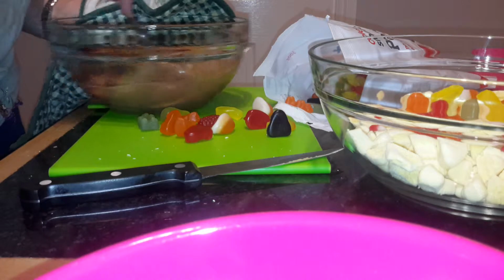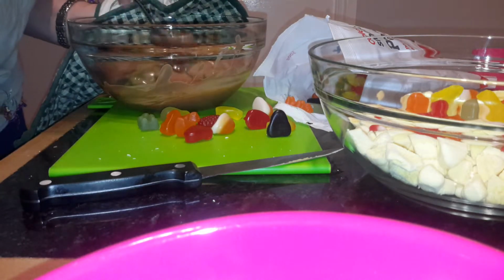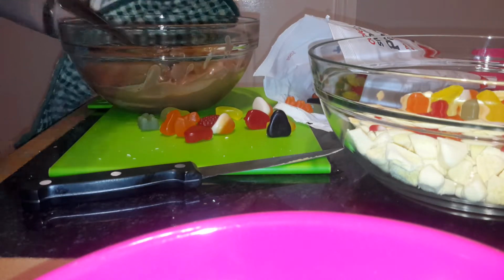So this is our chocolate mud. So I'll just keep making our mud and chopping up our sediments, and then we'll be ready to make some conglomerate rocks.